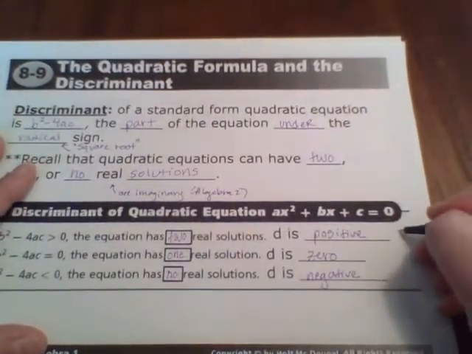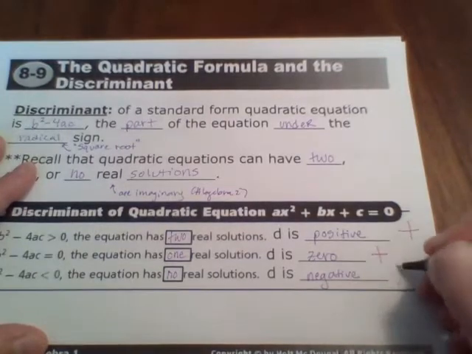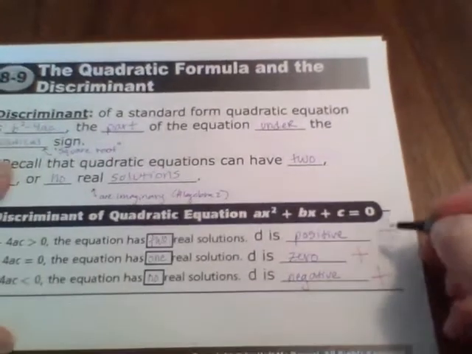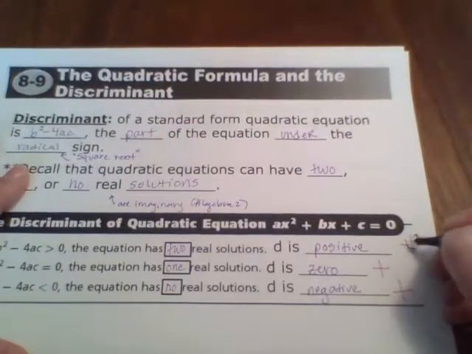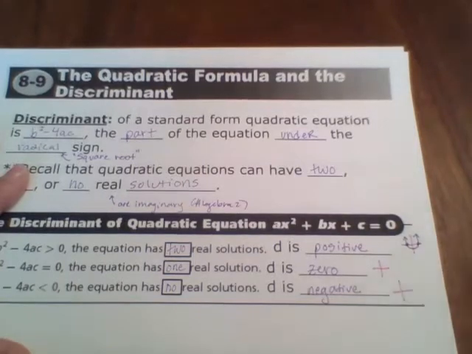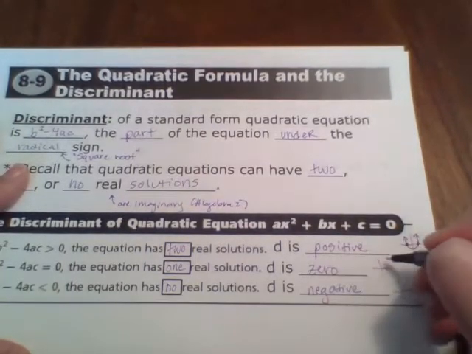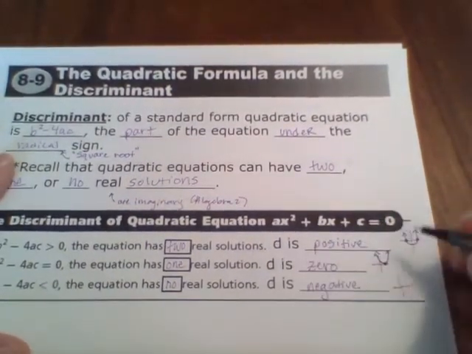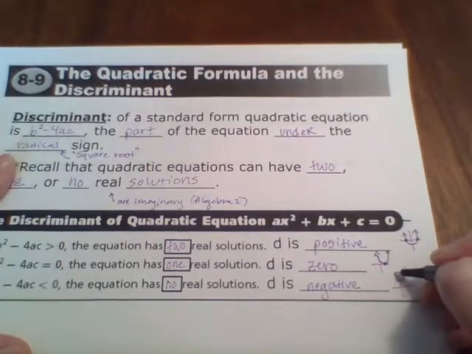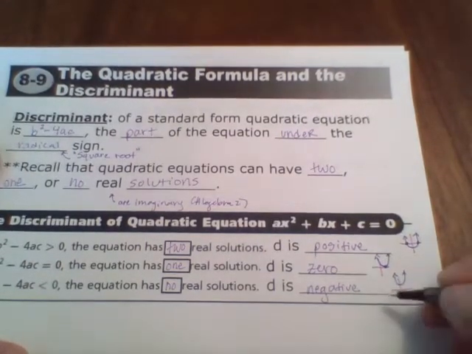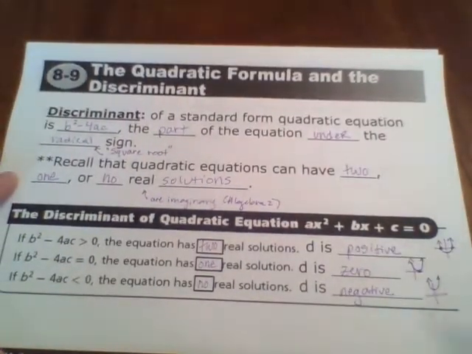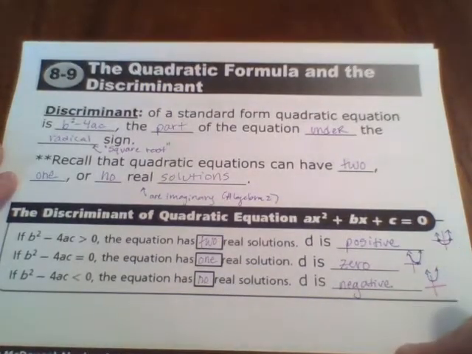So kind of going through an image of what each of these means. If you have 2 solutions, that's because it looks like this. You've got your 2 intersection points. If you have 1 solution, that's because it looks like this. And so it ended up just touching that x-axis and bouncing back up. And if there were no solutions, that's when it looks kind of like that, where it never actually crosses the axis at all, and so therefore there are no solutions. So again, that was that visual that we had from that graphing section.